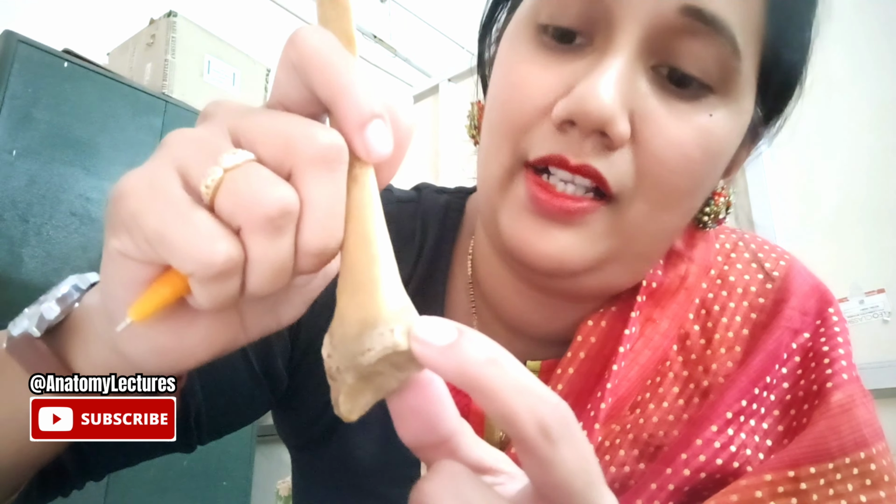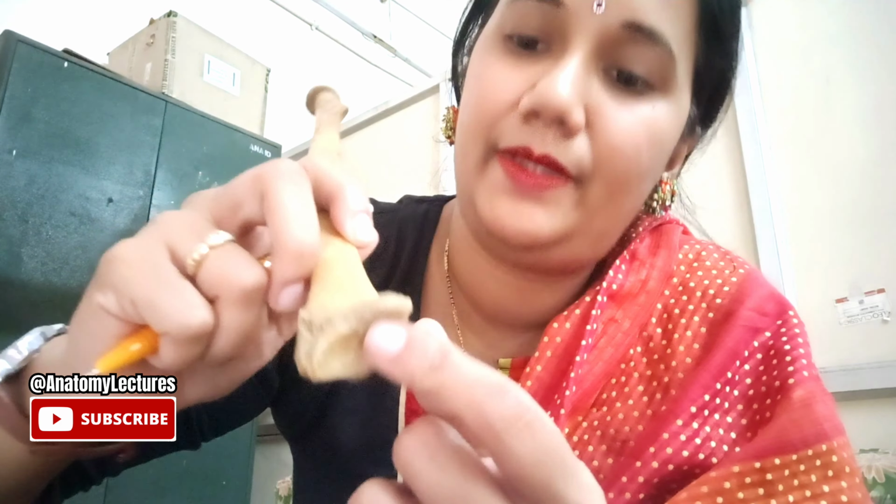So in the upper part of the medial surface, we have seen this triangular area will give insertion to pronator quadratus. So below this triangular area you can see one notch. You are able to make it out, this notch. This is the ulnar notch to articulate with the head of ulna to form the inferior radio-ulnar joint.